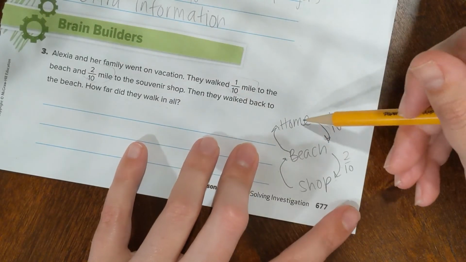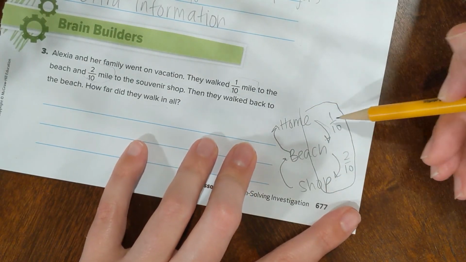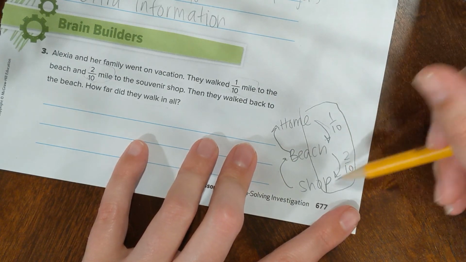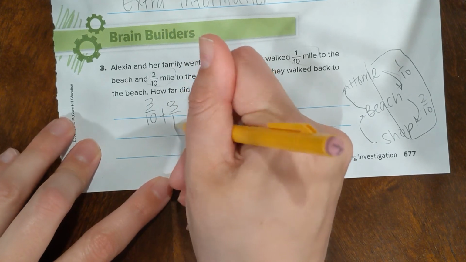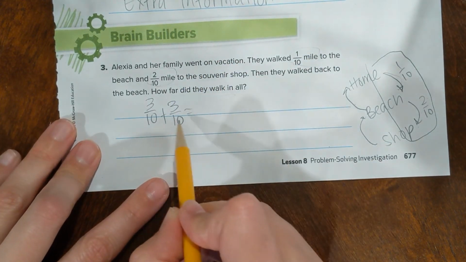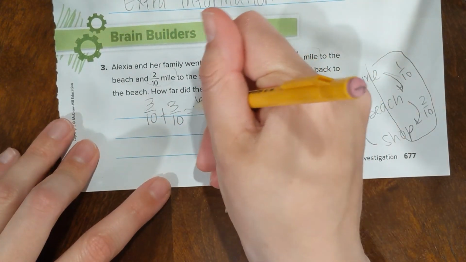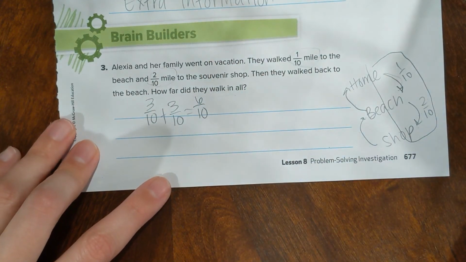Or we'll take half of their trip. 1/10 plus 2/10 is 3/10, and no, they did that again. 3/10 plus 3/10. When you have same denominators, you just add straight across. 6/10 of a mile. And to go that extra step, let's do simplest form.